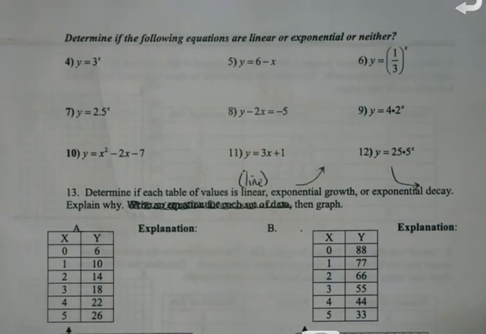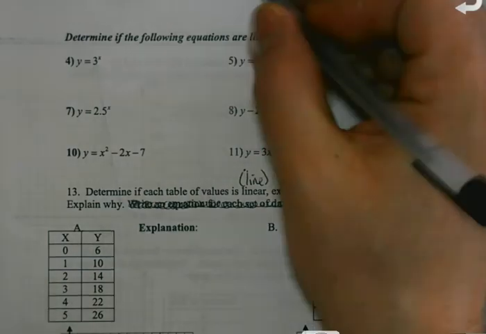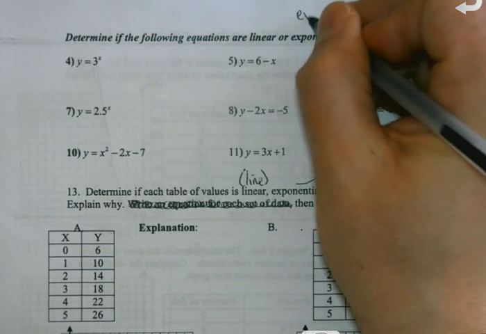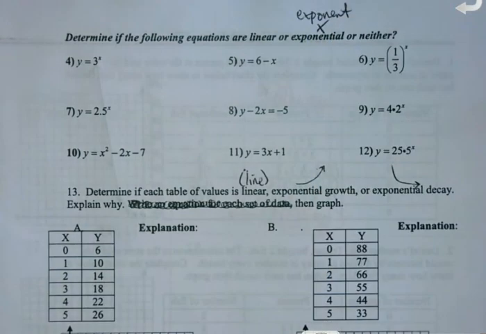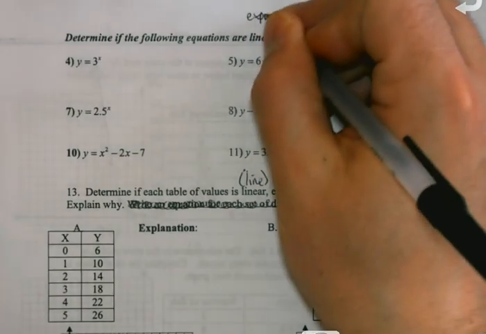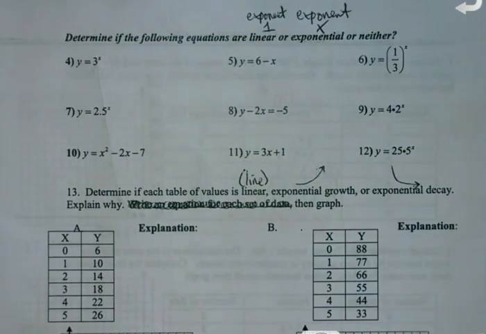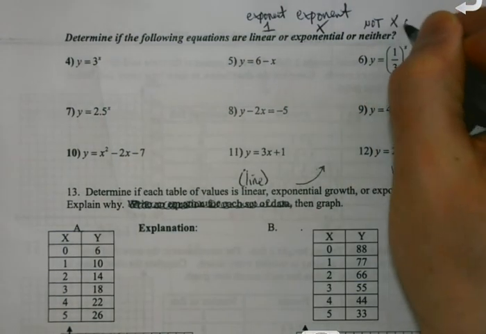When I flip over to the back, you're like, wait a minute. Linear, exponential, or neither. What? Okay. When I get to this, exponential means my exponent is x. We've been talking about that today. If it's linear, my exponent is going to be 1. And neither is if it isn't x or 1.